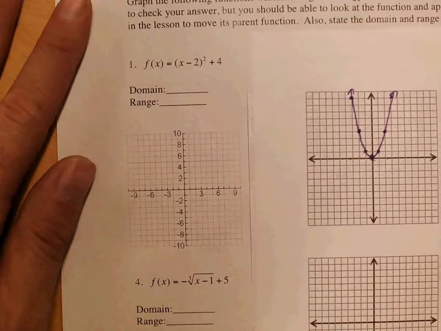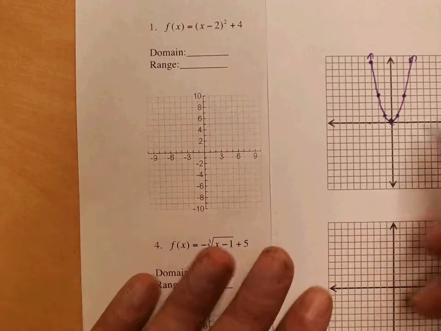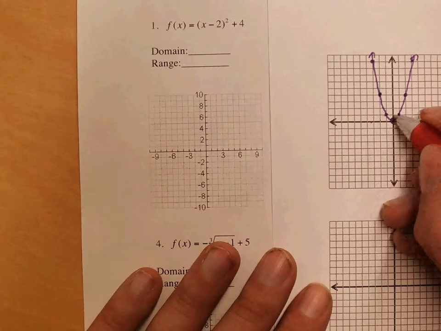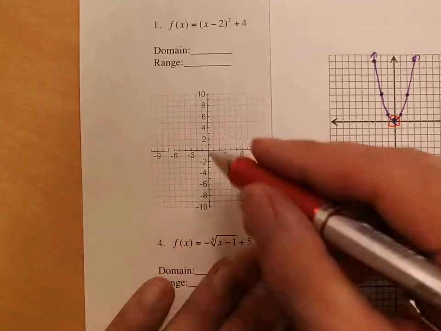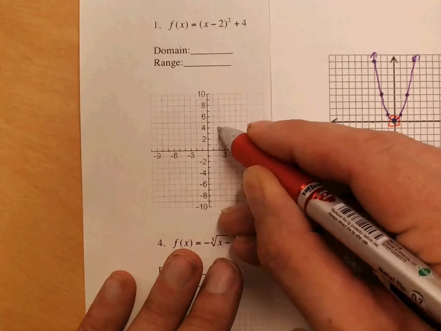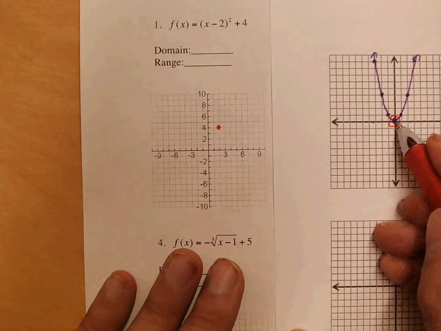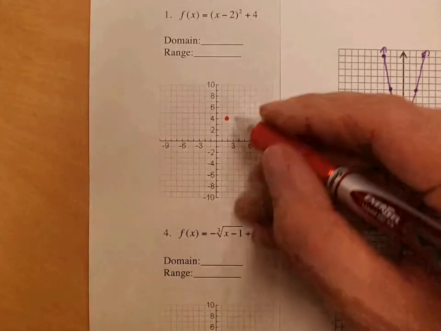We're going to now be transforming it by making it go 2 units to the right and 4 units up. The easiest thing to do is to take a key point, like the vertex, and transform it, and use what we know about parabolas to graph the rest. So it's 2 to the right and 4 up. That's where the vertex is going to be. So that vertex is now at 2, 4. Remember that the left and right is backwards from what you would think.